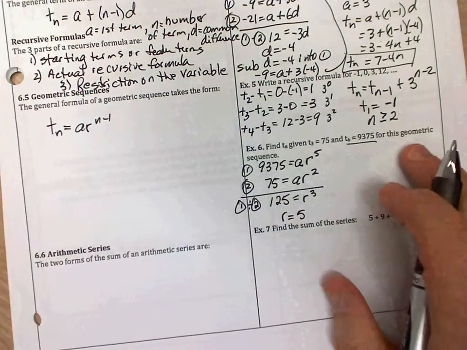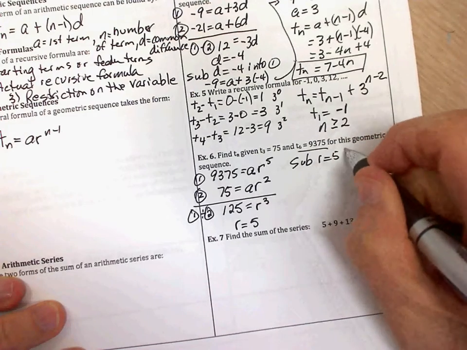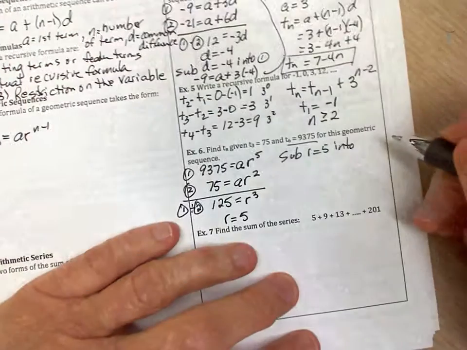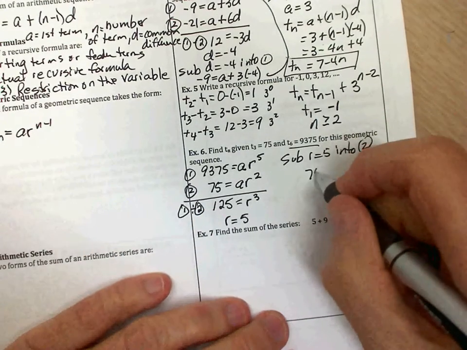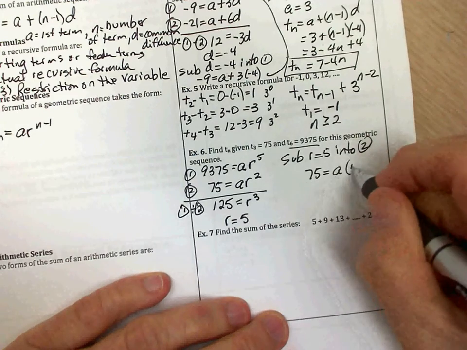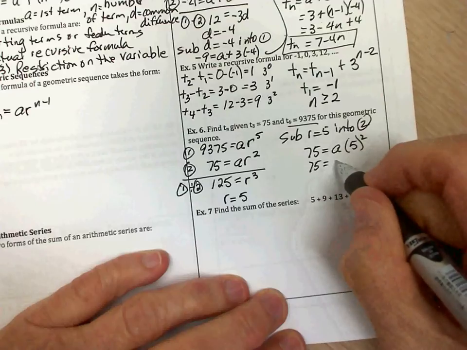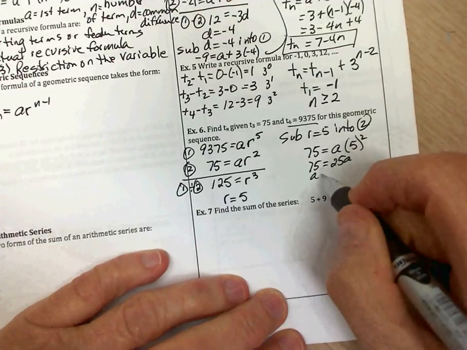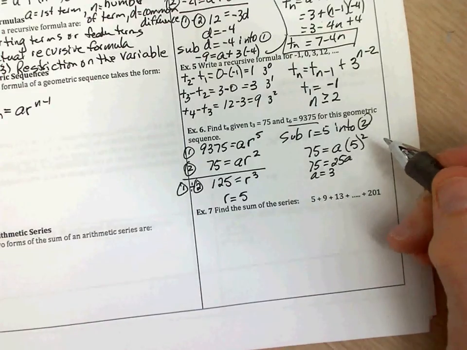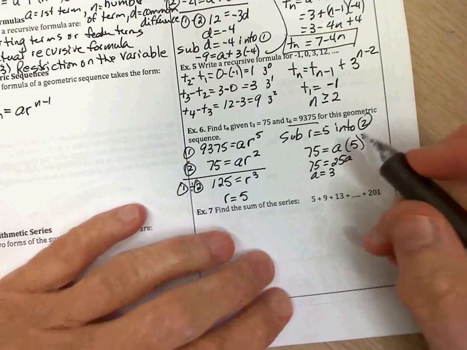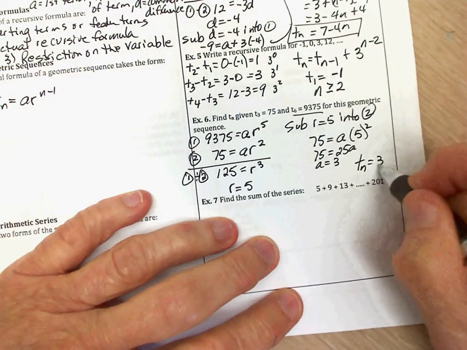So we can sub R equals 5 into, well, I'm going to sub it into equation 2, because that looks like an easier equation. So 75 equals A times 5 squared. So 75 equals 25A, and A equals 3, because 75 divided by 25 equals 3. So now our formula becomes Tn equals 3 times 5 to the n minus 1.